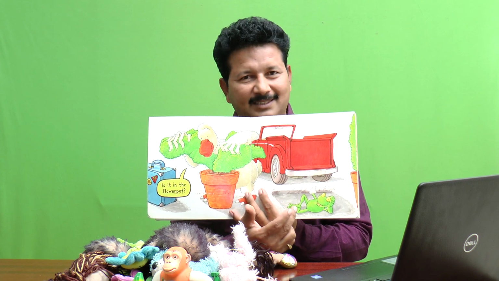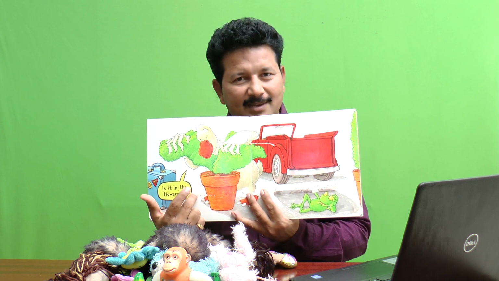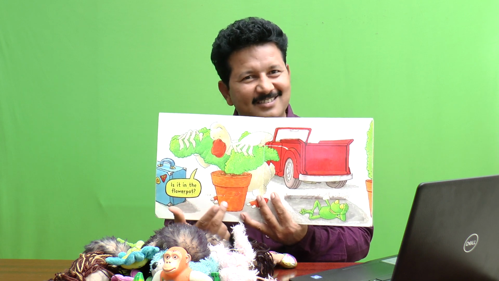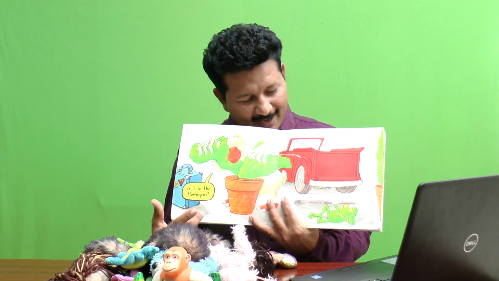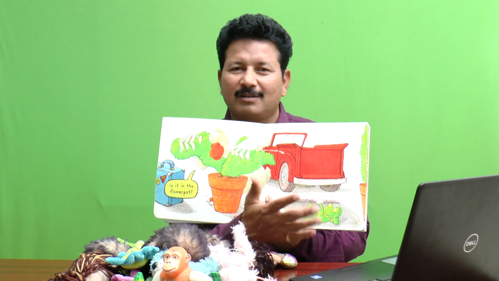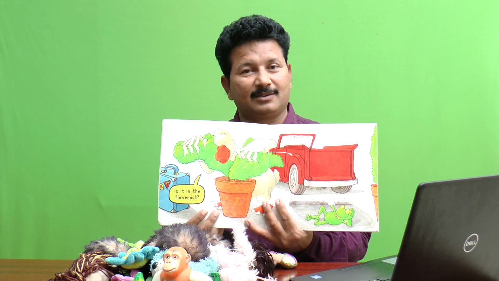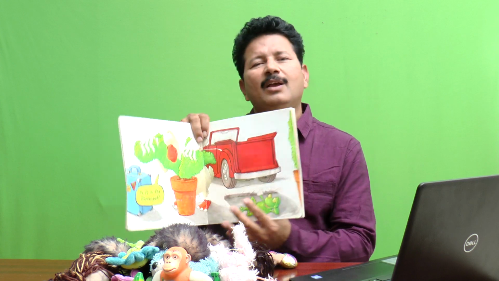The green is an adjective. And white duck, white is an adjective. Dangerous duck, dangerous is an adjective. And this one is a clever frog, clever is an adjective. And red van, red is an adjective, right. In this way, you can pick any books or toys to introduce adjectives to the students. This is how we learn to describe a person, place or a thing.